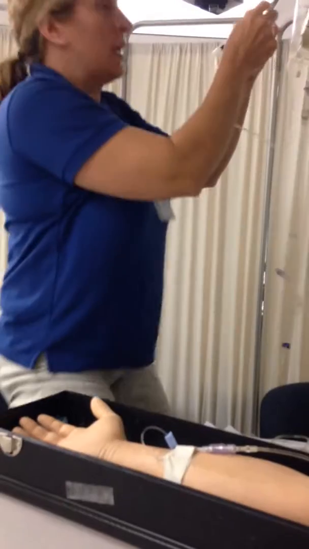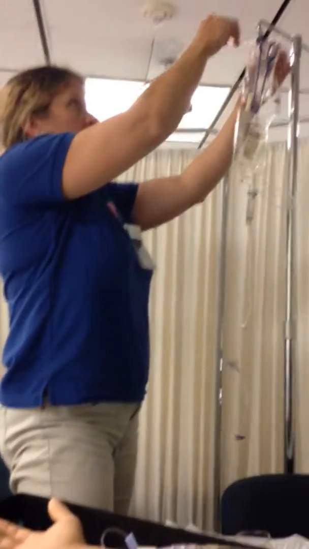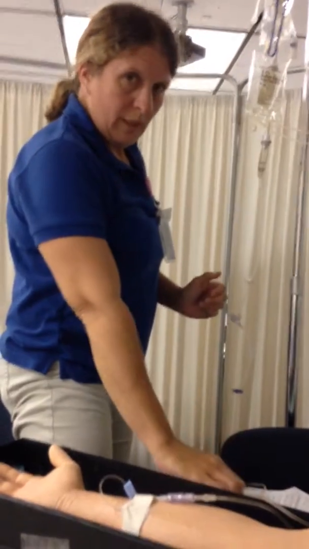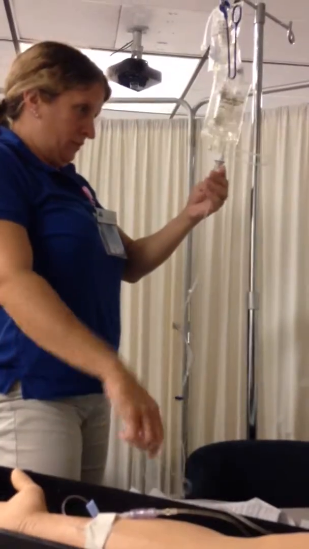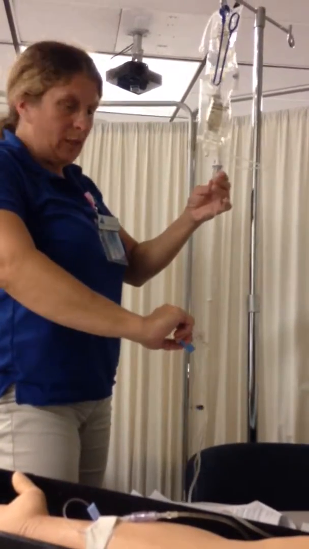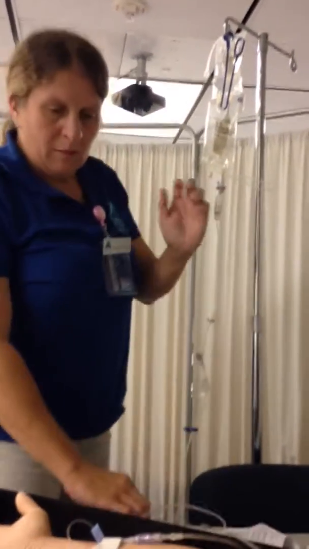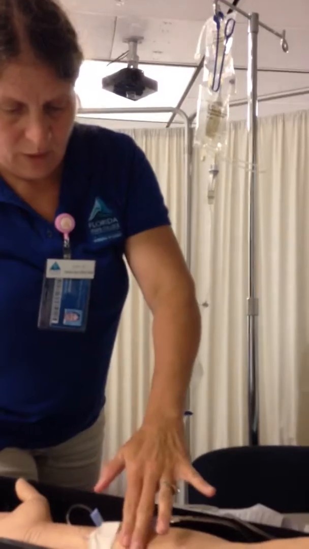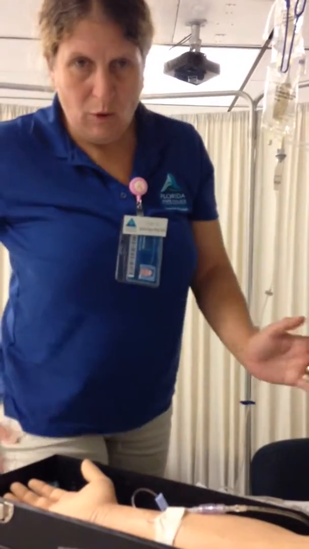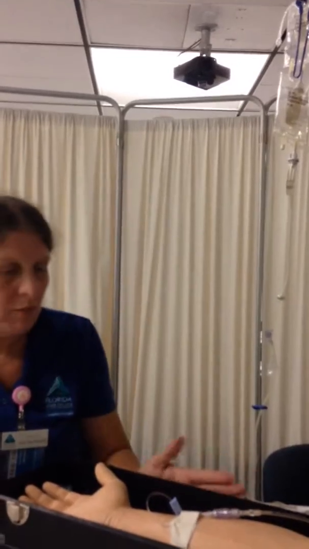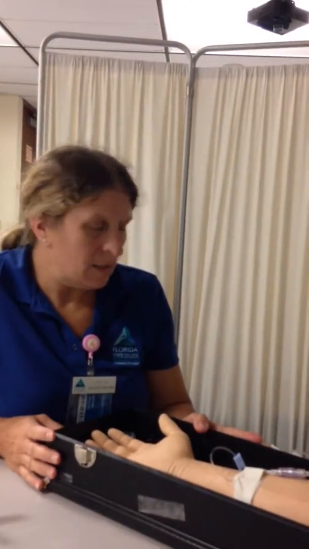I'm going to alligator clip this and hang this back up for later. And I'm going to adjust the flow rate for the normal saline that's running, and ensure that it's running at the proper dose. I'm going to check and make sure it's not infiltrating. And I'm going to ask him to give me a call if he gets any problems, pain, or redness. And that is attaching the piggyback.